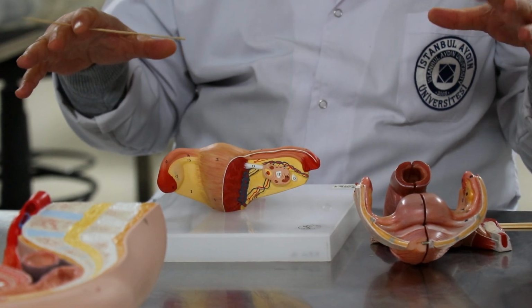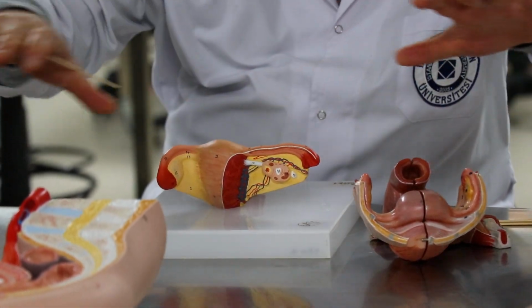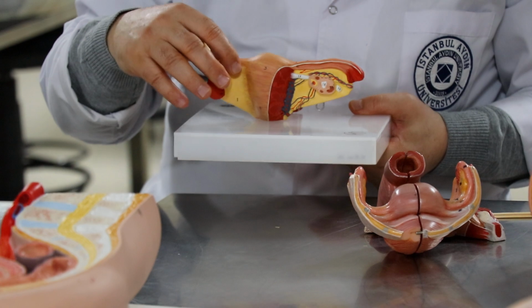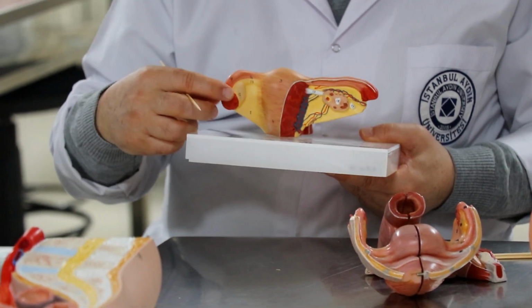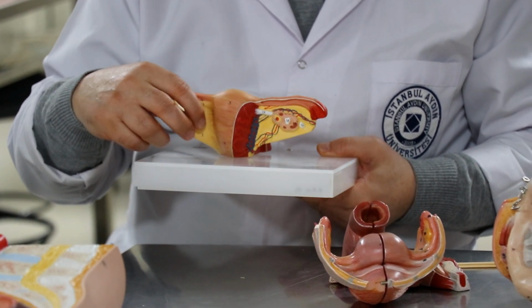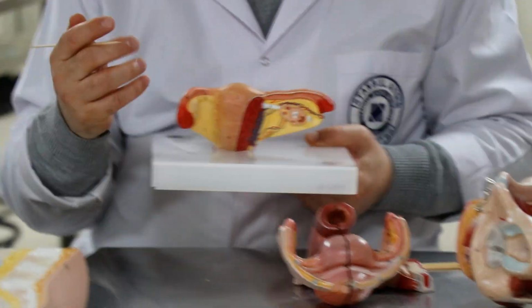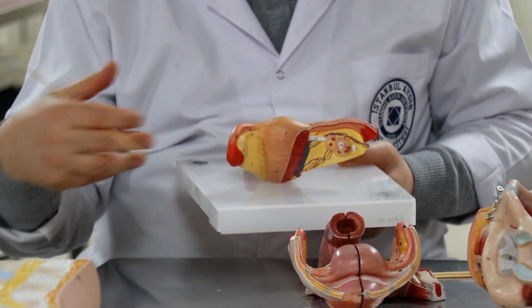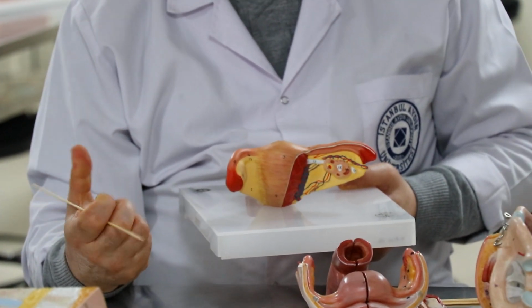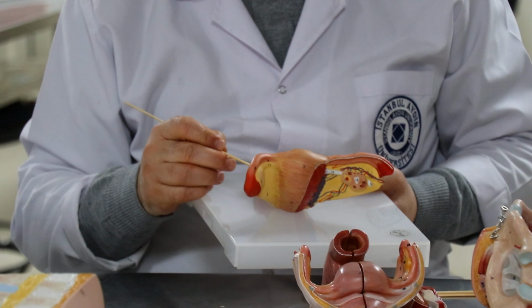When you throw it over the uterus, over the fallopian tube, and over the ovaries, the two layers come together.